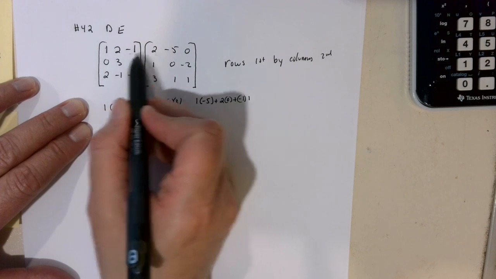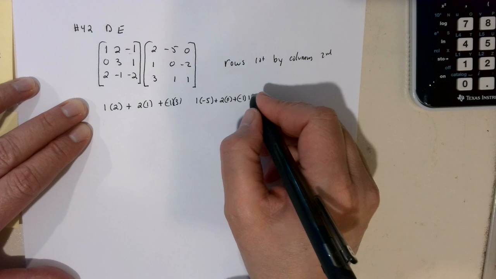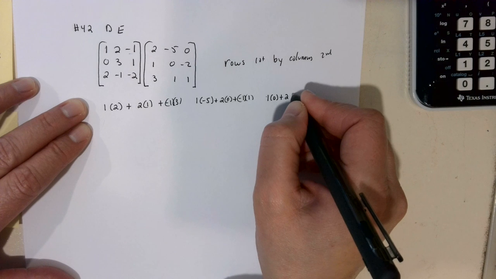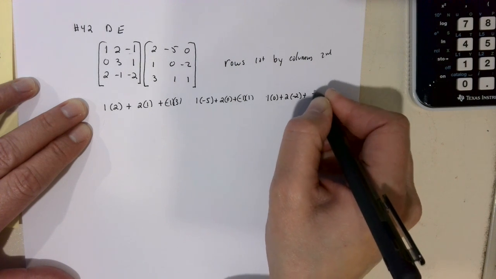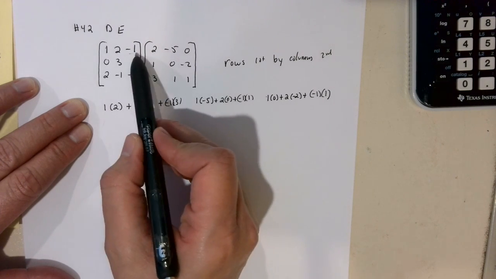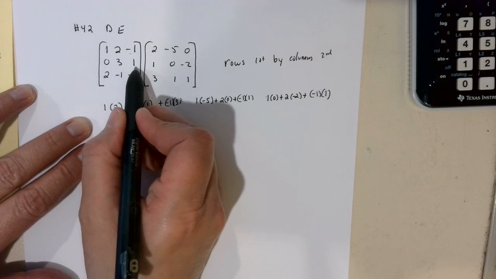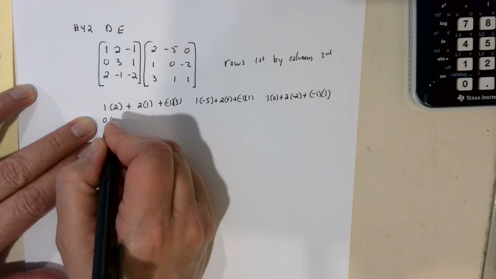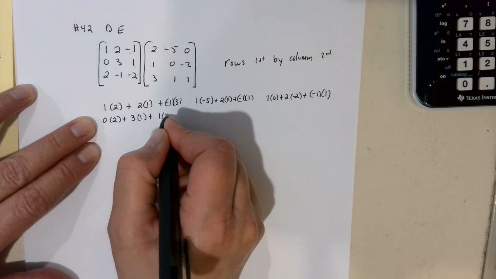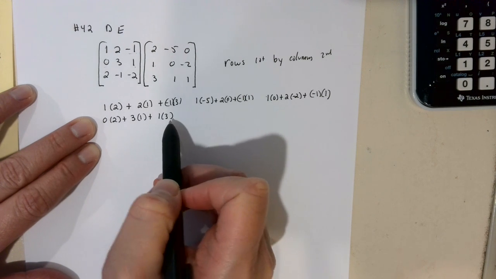So I've taken the first row, second column. Now I'm going to scoot over and do first row, third column. So I'm going to leave a little space, and 1 times 0 plus 2 times negative 2 plus negative 1 times 1. So first row times all 3 columns. Now I move to the second row and I repeat the process. So I'm going to have 0 times 2, 3 times 1, and 1 times 3. 0 times 2, 3 times 1, 1 times 3, and I need to add all that together.